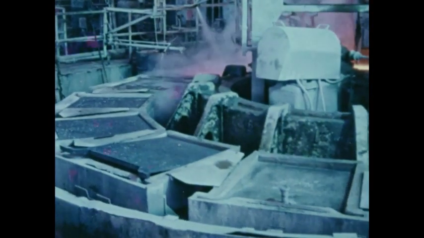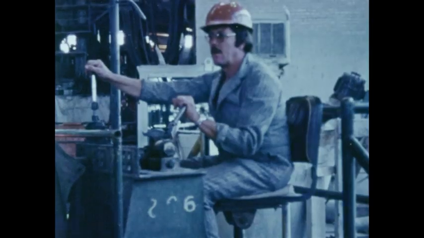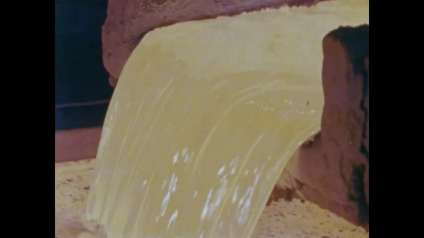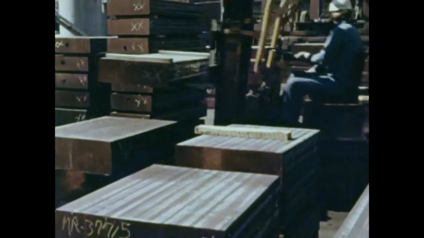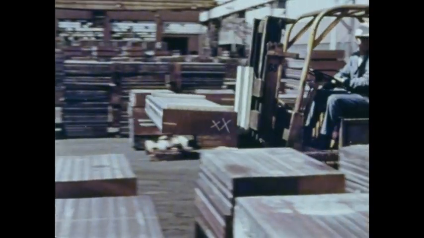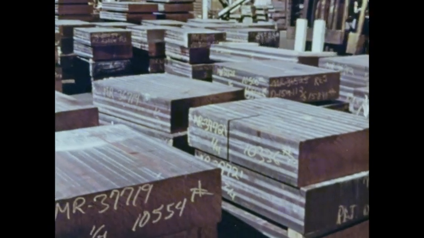Copper ingots are still being produced here, but the supplies of this vital metal are becoming depleted. As deposits of many important minerals dwindle, conservation and recycling are of utmost importance.